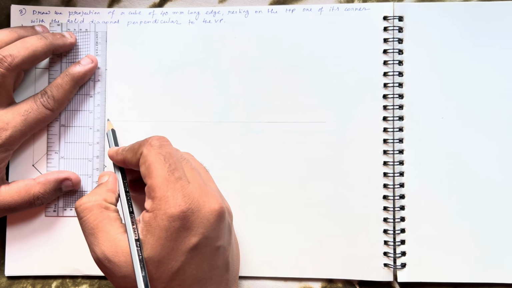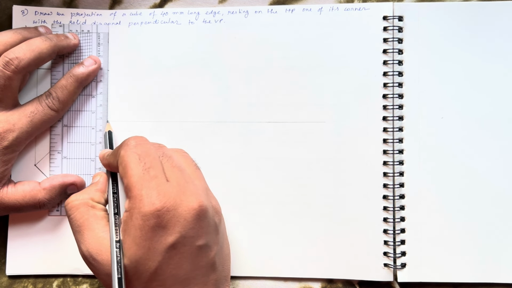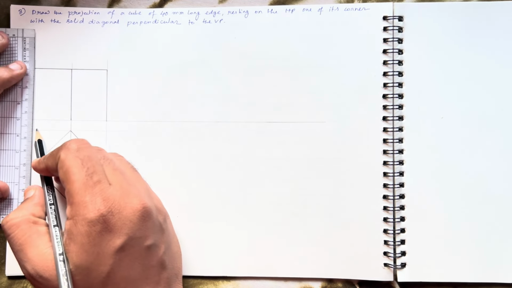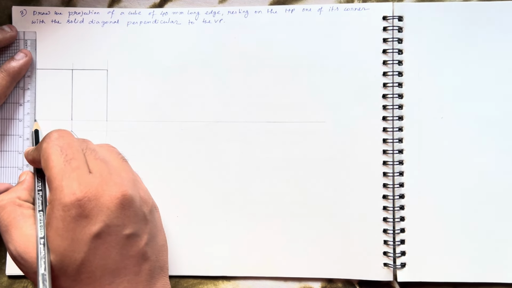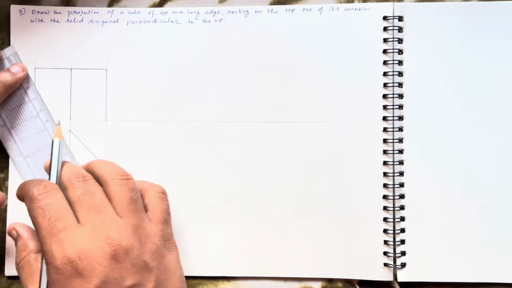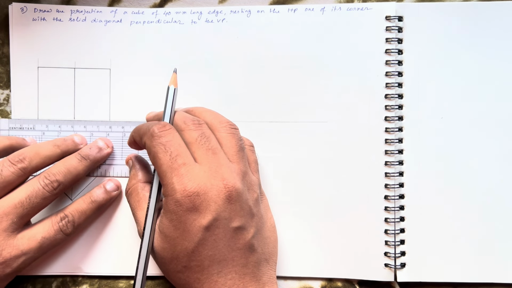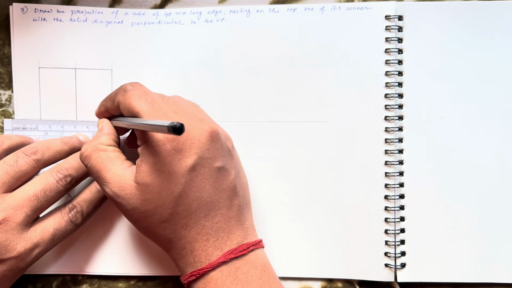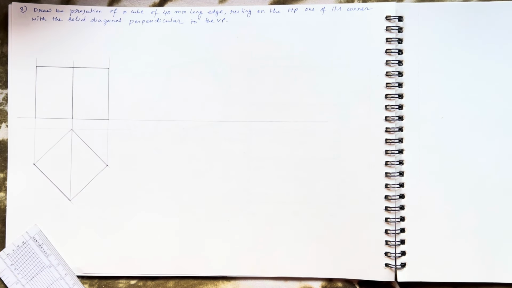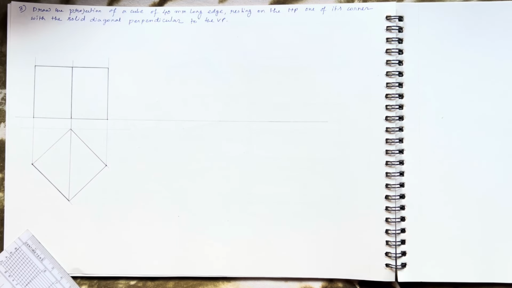Make it dark. This is your first stage. That means the cube is resting on HP and the edges are 45 degrees to the VP, that means equally inclined.